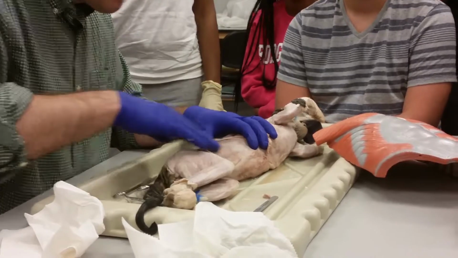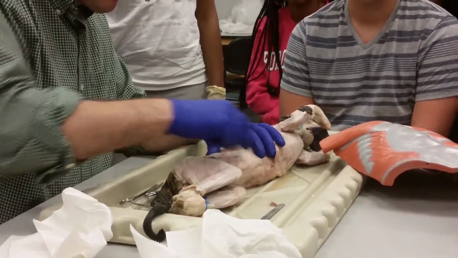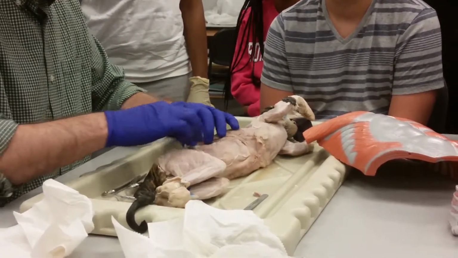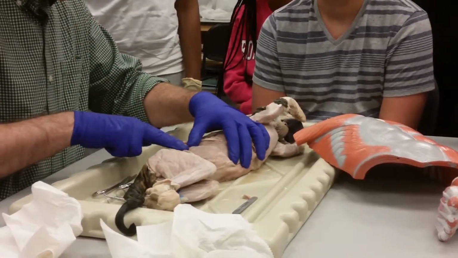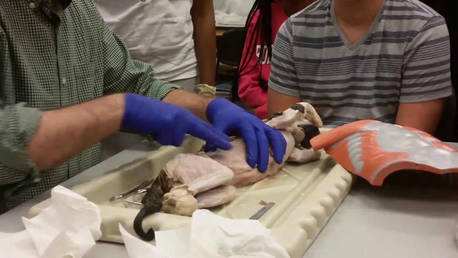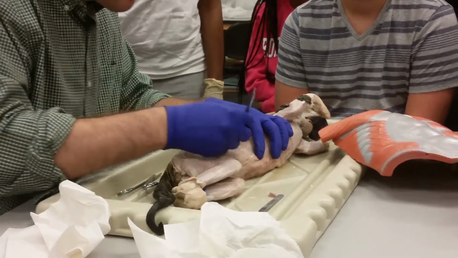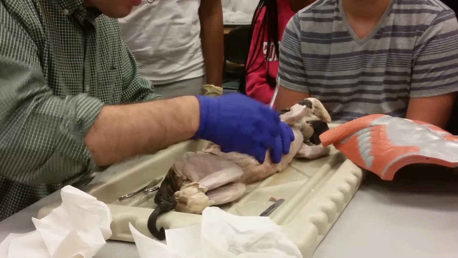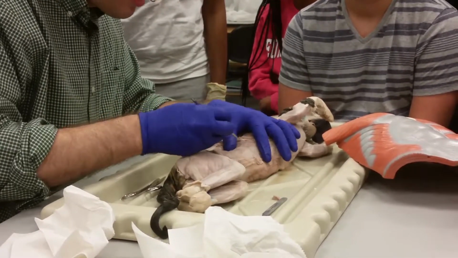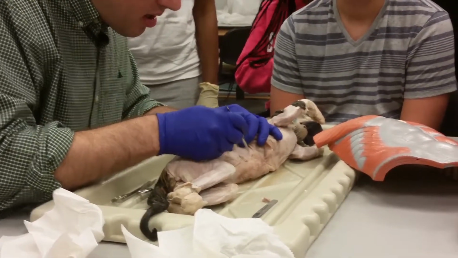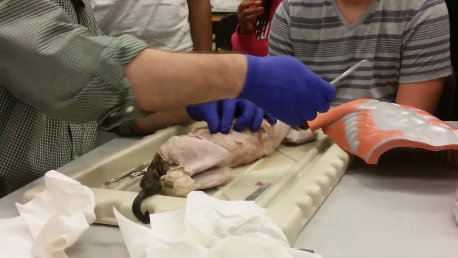All right. So now I can see another muscle under here, and its fibers are coming up like this. Right? And they're ending right there. See the edge where the color changes? Okay. And then we go over here. Now, this is the internal oblique.